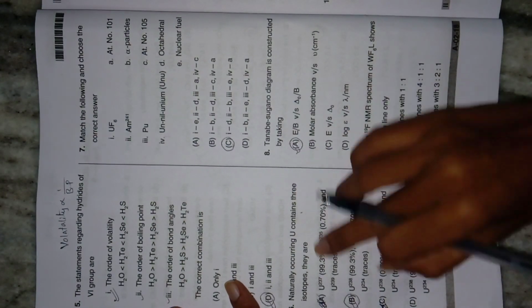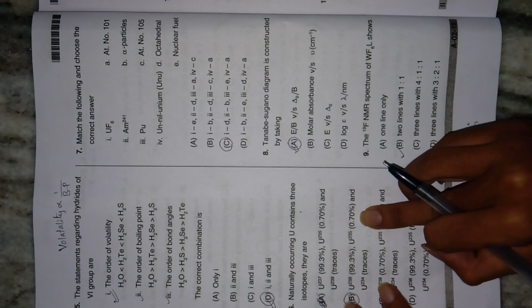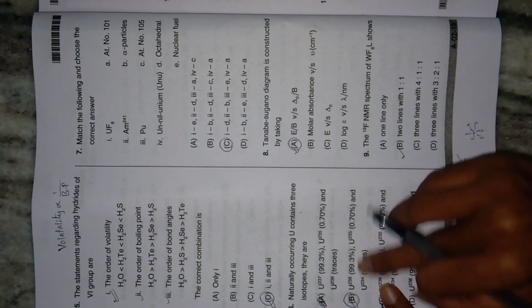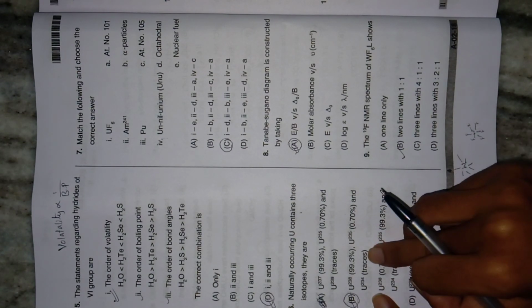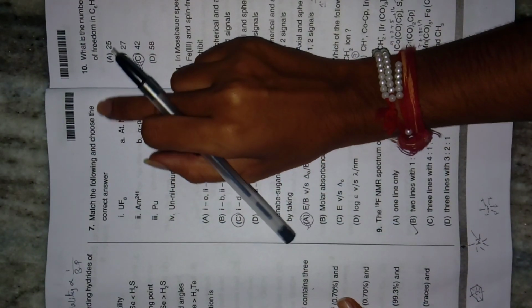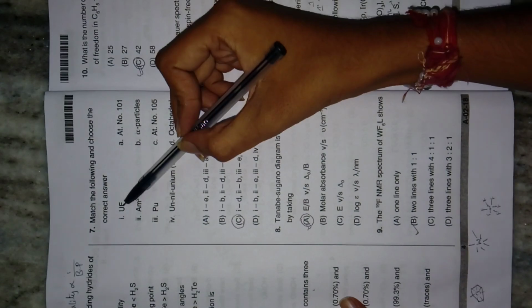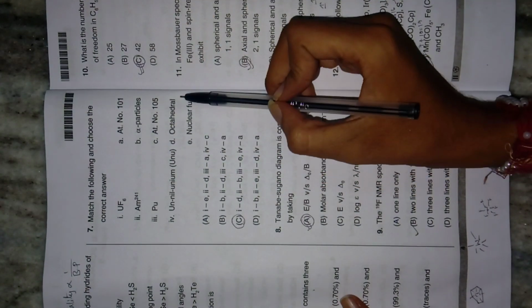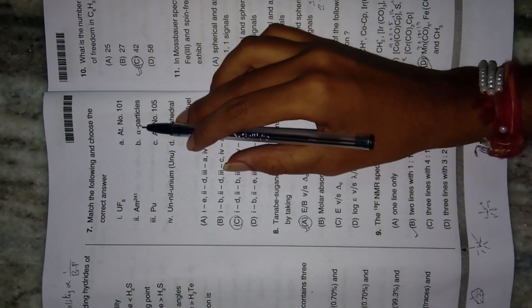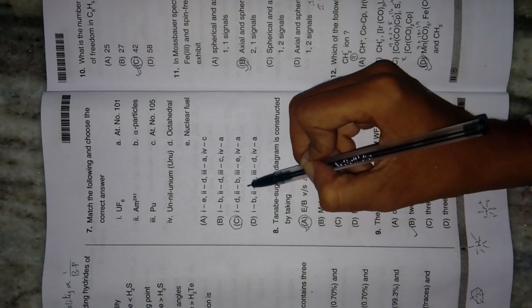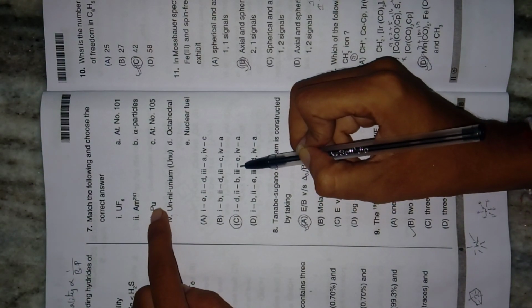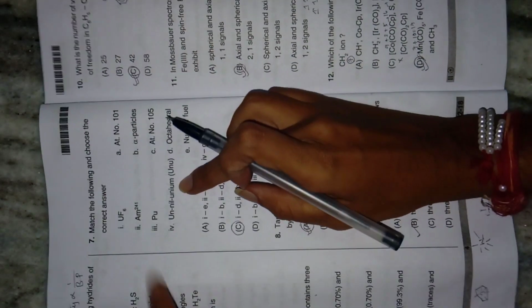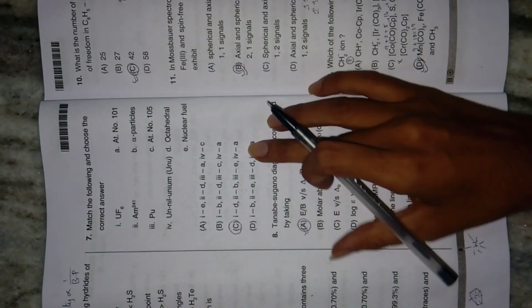Naturally occurring uranium containing 3 isotopes. So this is the right option, where uranium 238 is found in very high abundance, uranium 235 is less abundant, and 234 is found only in traces. Okay, match the following and choose the correct answers. We know that UF6 is a very easy question. It is octahedral, and americium on fission gives alpha particles. And plutonium is a very good nuclear fuel, and this is a very easy one, atomic number, unnilunium. So C is the right option.